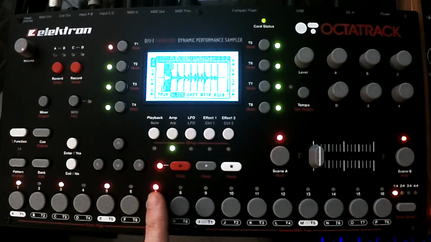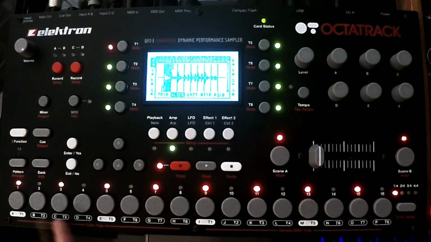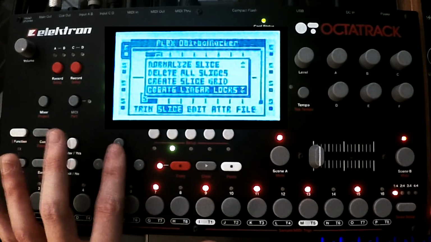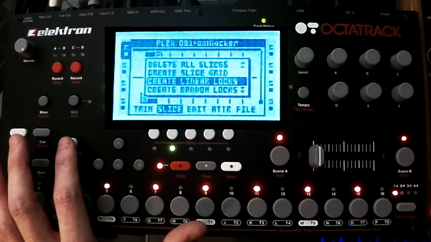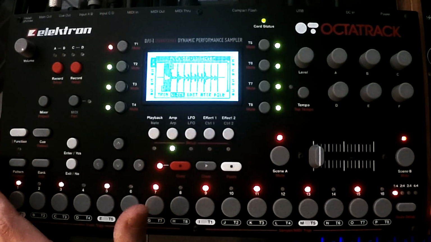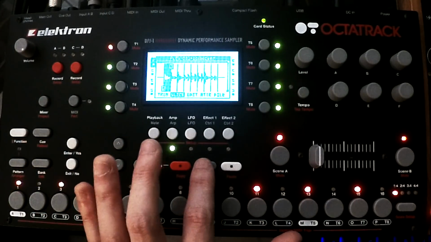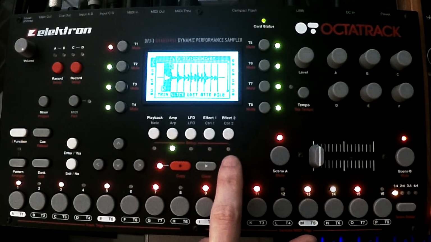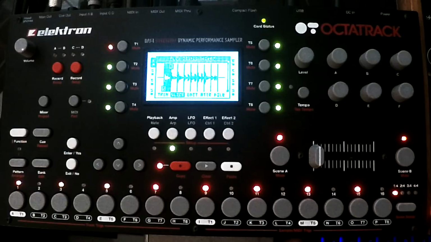Since I made 8, I'm just going to spread this out. If you want this to just play linearly through the slices, just press enter. And then we go down, create linear locks. Press yes. Alter trig, sure, yes. Now if we press play, you can hear the drum loop play through.